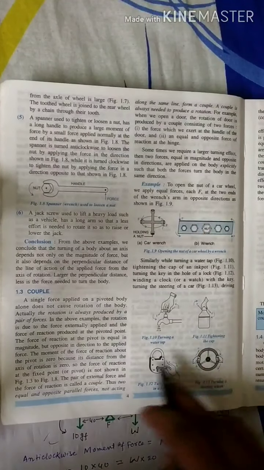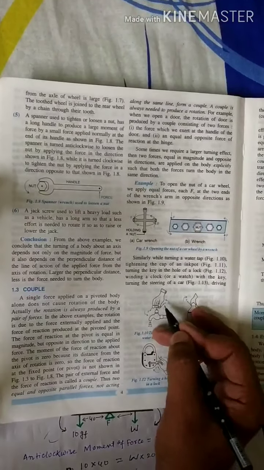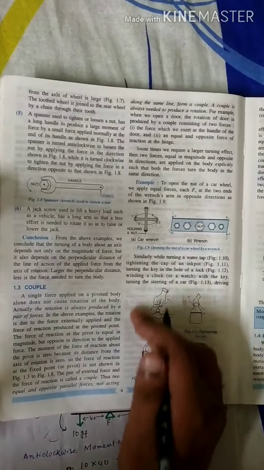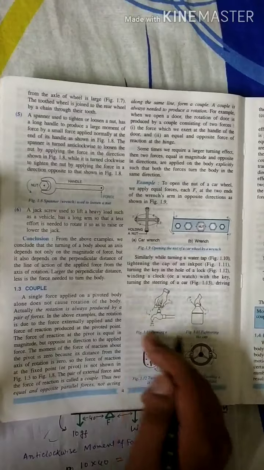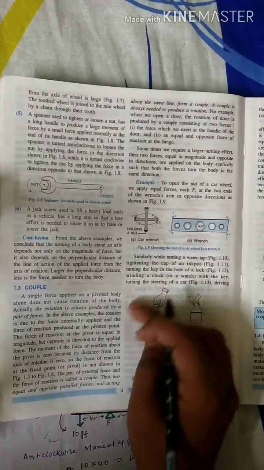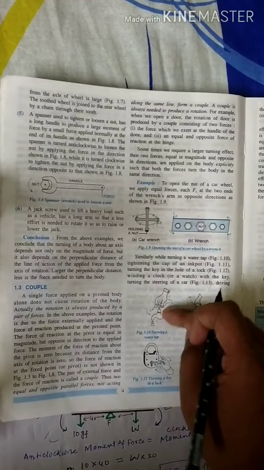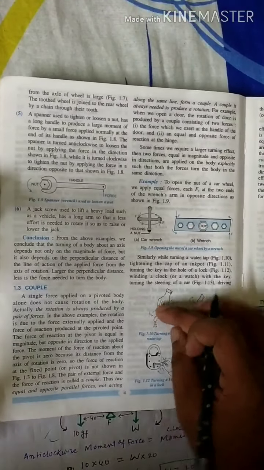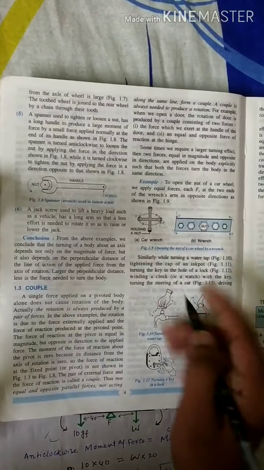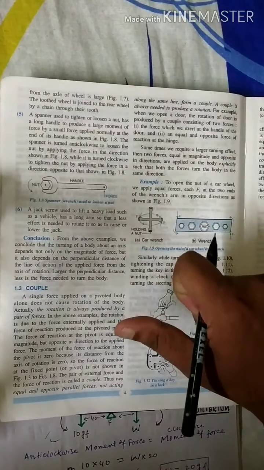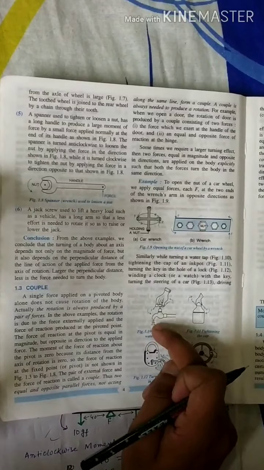Here some examples are given. If you apply a force in that direction, then this is anti-clockwise. Anti-clockwise means positive, and the tap will be open. To close this tap handle, we apply a force in the clockwise direction. So if you apply a force in the clockwise direction, then this tap will close.